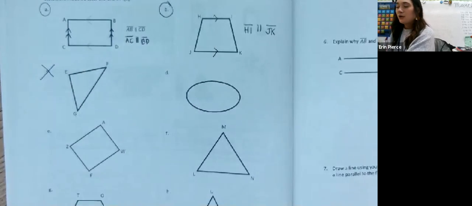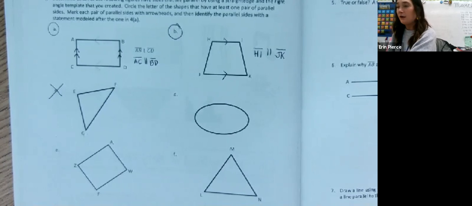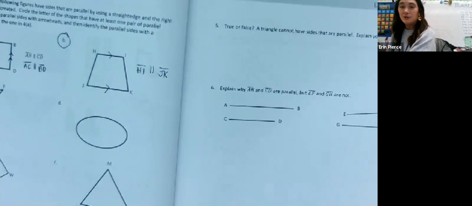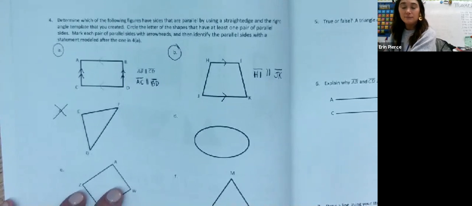So you're going to get another 5 minutes to do number 4 on this. If you have extra time and 5 minutes hasn't gone off yet, then you can go over to the second page. But let's pause the video here.